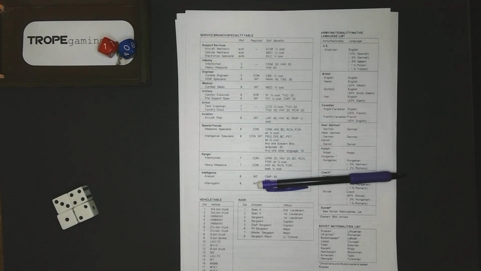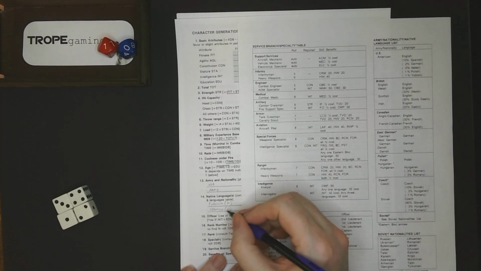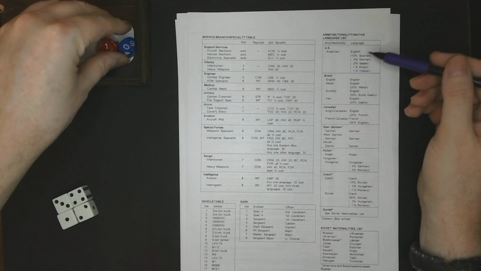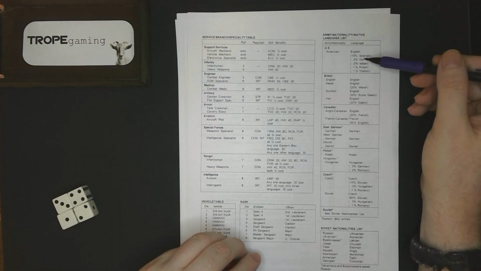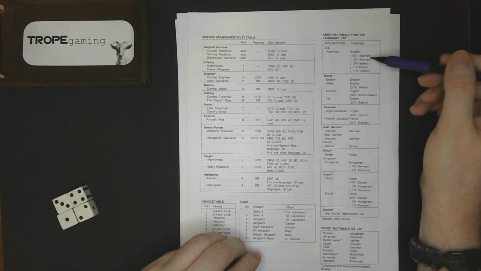Language. Yes, it is. Characters of certain nationalities have a chance of having a second native language as well. So that would be an N or 100. Now, what these other languages mean is we would have had a chance to check for those if we hadn't already gotten Spanish.